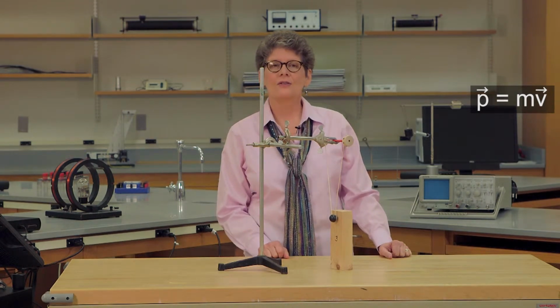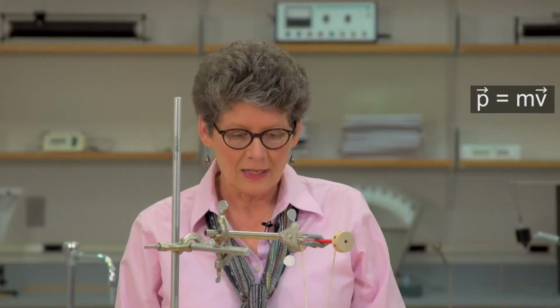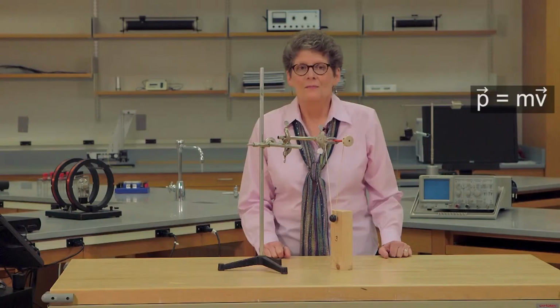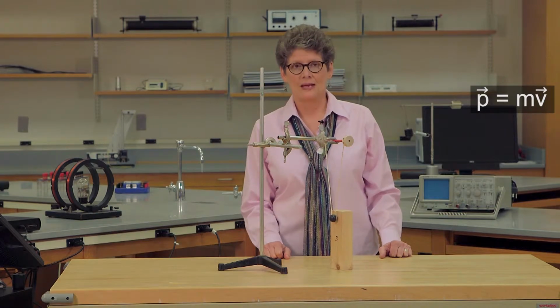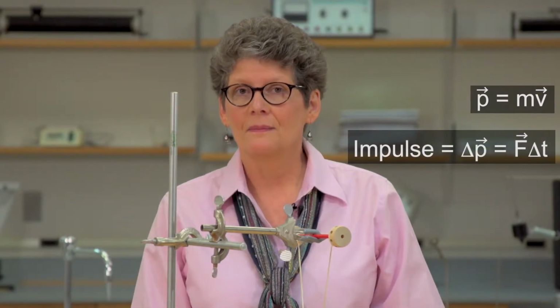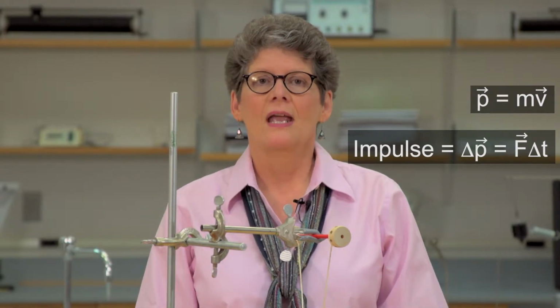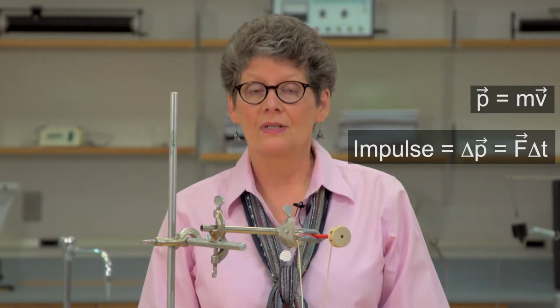They're both extensions of dynamics. Momentum and velocity both describe motion. Momentum, in fact, is mass times velocity. Momentum, like velocity, is a vector, so it has direction as well as magnitude. Impulse describes a change in momentum produced by a force acting over a period of time.